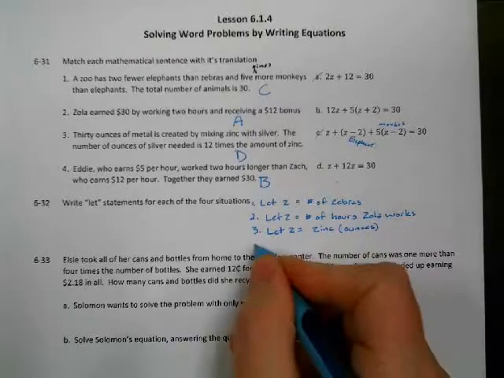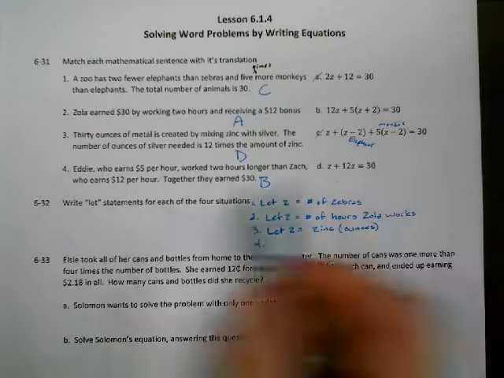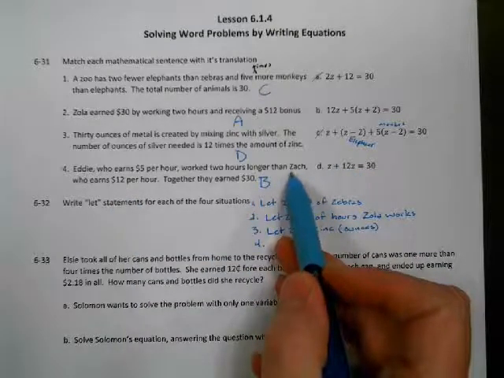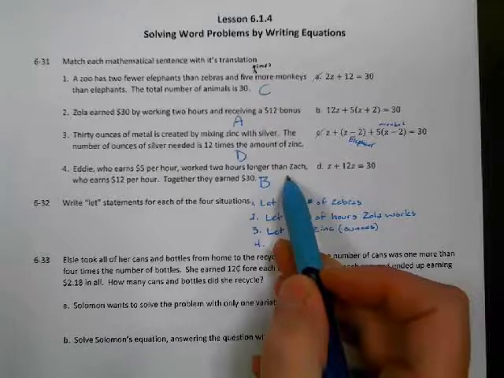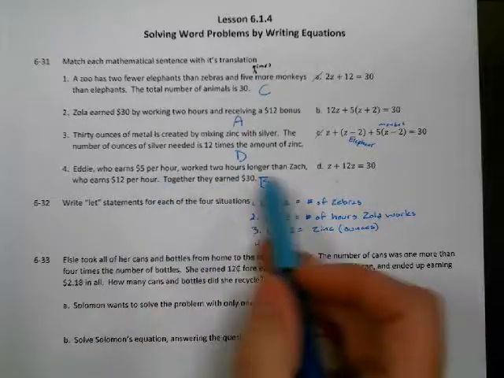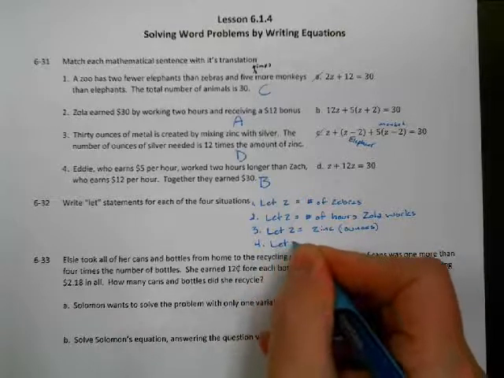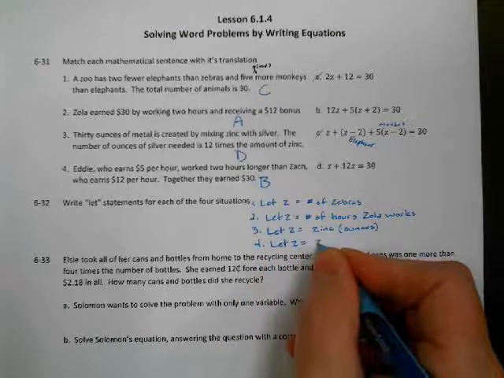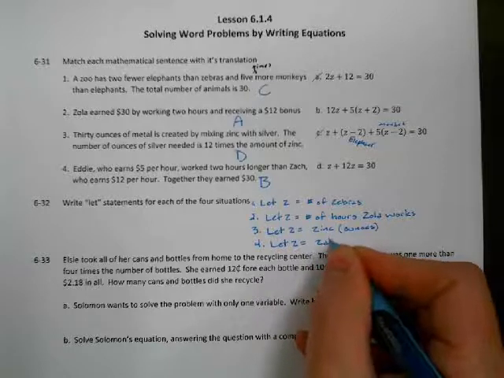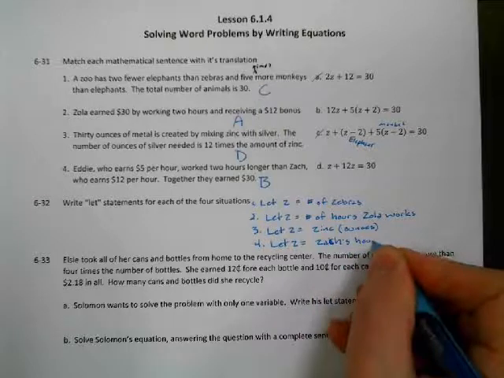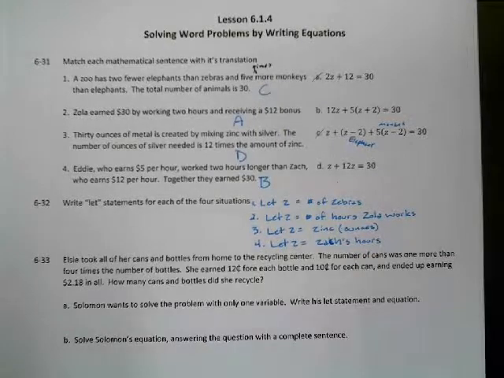All right, the last let statement, again, it's Z, but this is Zach, and this looks like they're doing hours on this one, right? So it's 2 hours longer. So let Z on this one equal Zach's hours. Oh, I can't spell Zach. Zach's hours. Okay, so a let statement is just something that we're going to write down to help us keep track of what the variables mean in the problem.